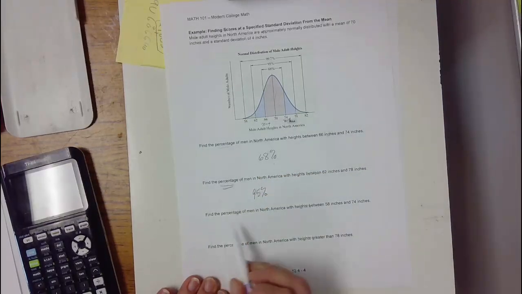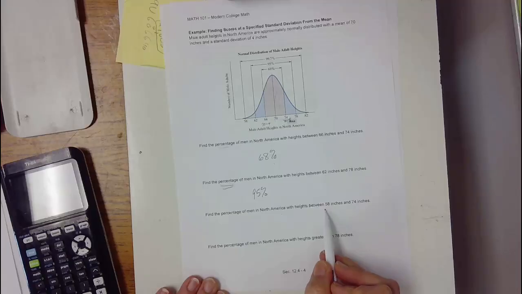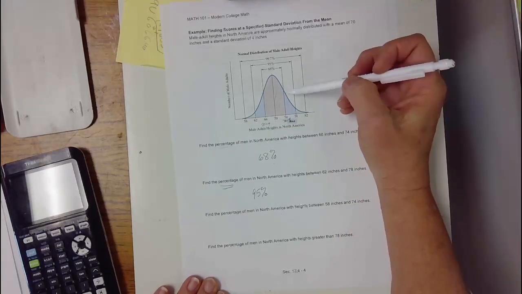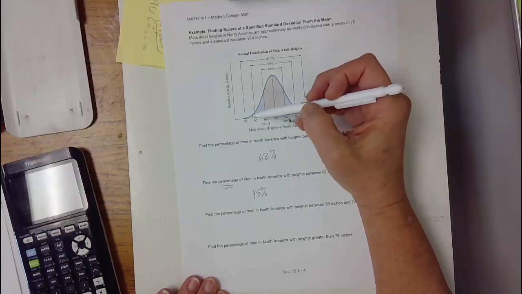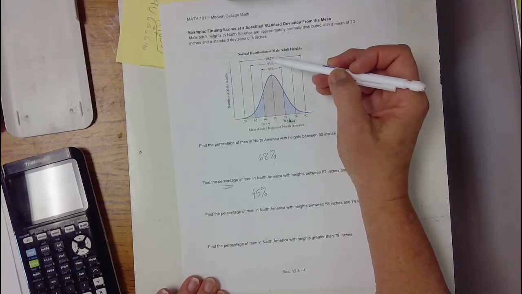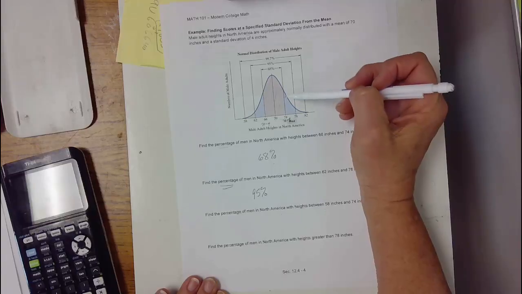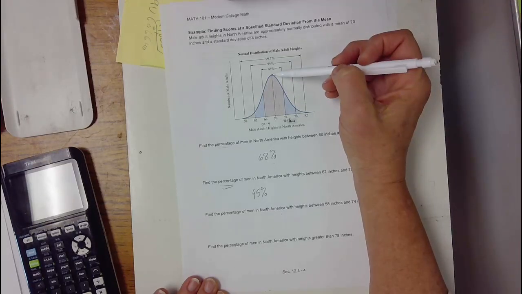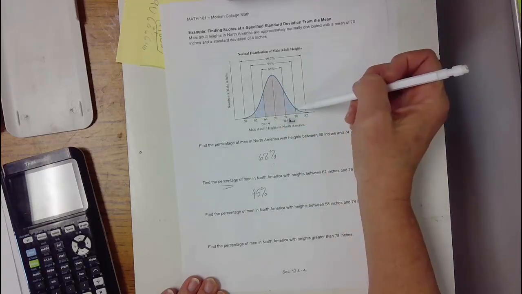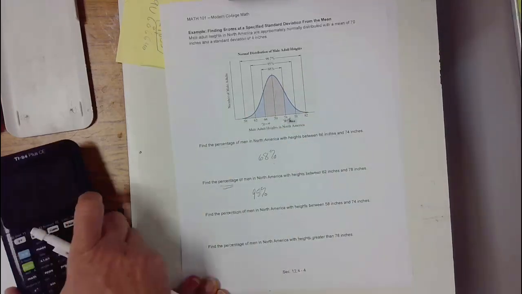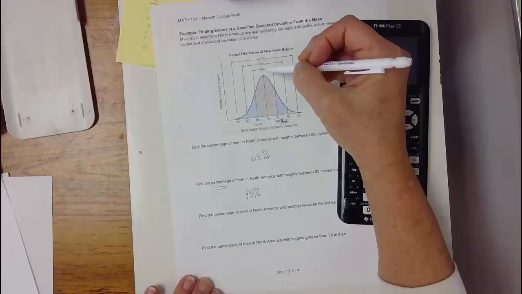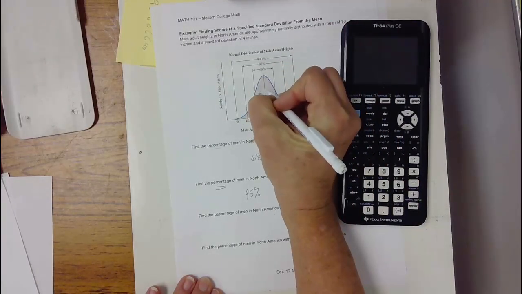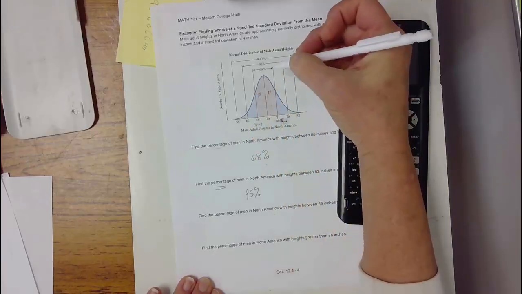Find the percentage of men with heights between 58 inches and 74 inches. Okay, so in this case we have to think about it a little bit. We're not going to be able to go to the 99.7 because the 74 inches doesn't include that. So what you can do is, we can subtract off that last amount. You know that each of these is going to be divided, like the 68 would be 34% and 34%, which would indicate the 68%.